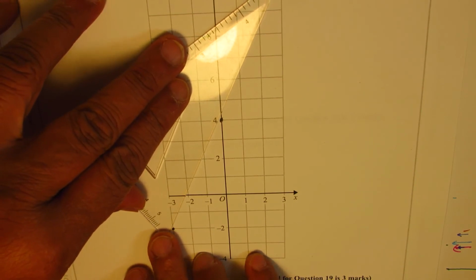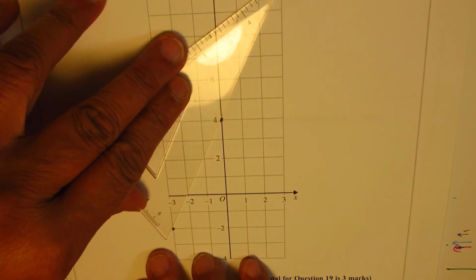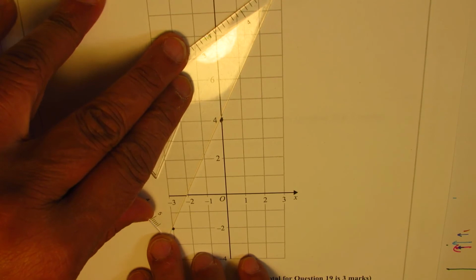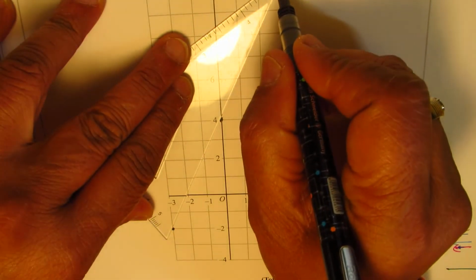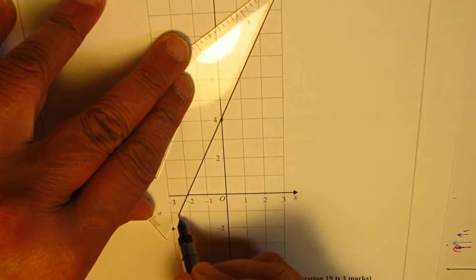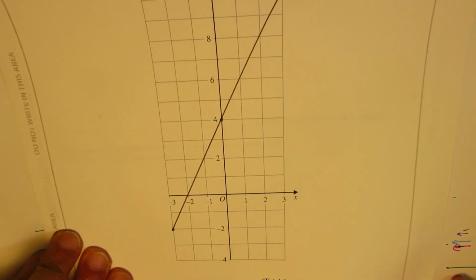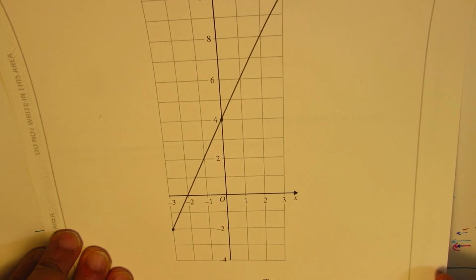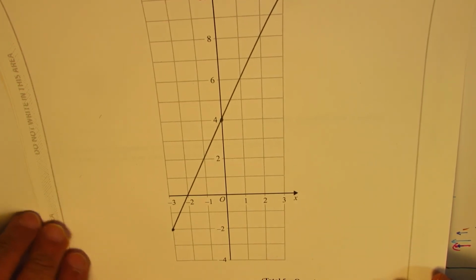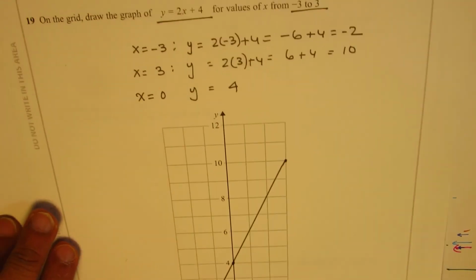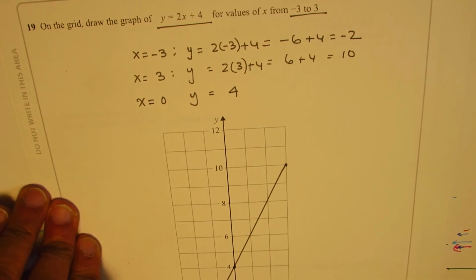So we'll just join these 3 points to get the graph, right? So remember not to extend it further. So this is a line segment, whose value changes from the coordinate -3, -2 to the coordinate 3, 10. Is that clear to you, right? So that is how it will be.